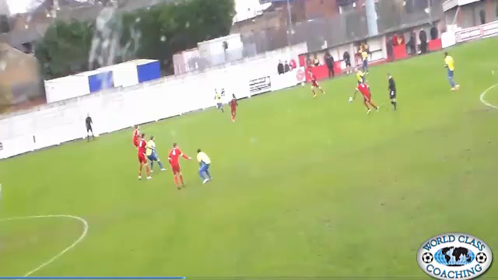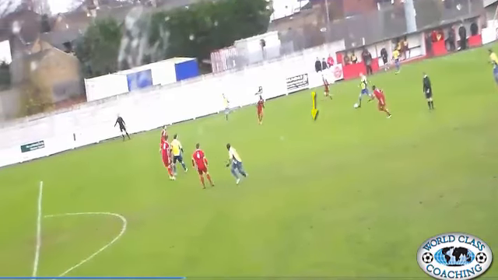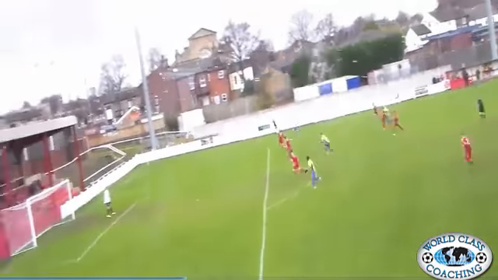And you can see here the left back and left sided midfielder get their roles, in my opinion, the wrong way round. The left sided centre midfielder should press the ball, and the guy who's in the left back position should just stay connected to the back line to keep defensive balance.